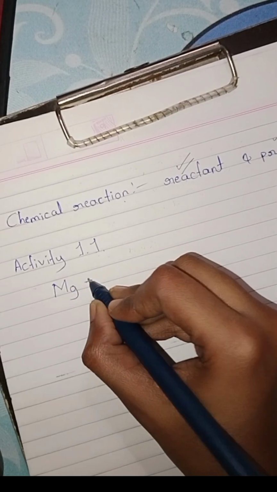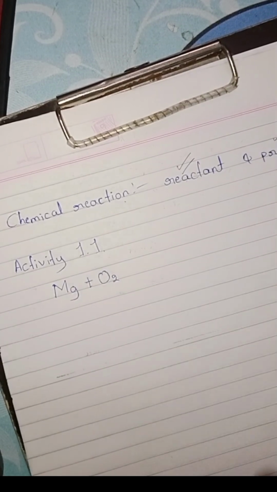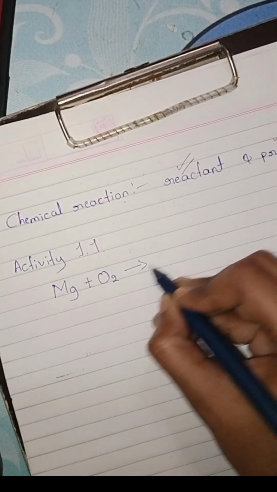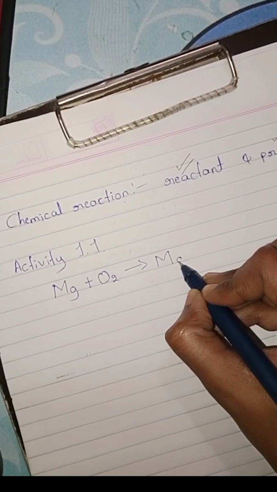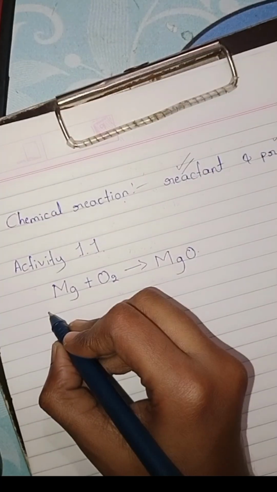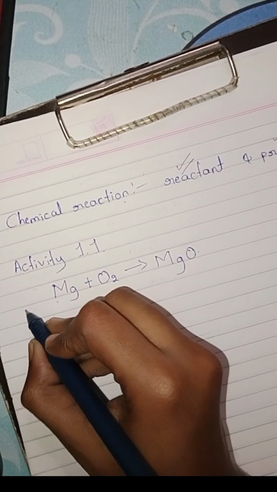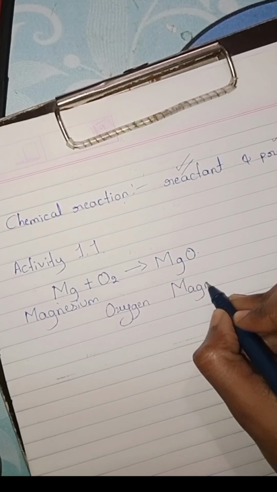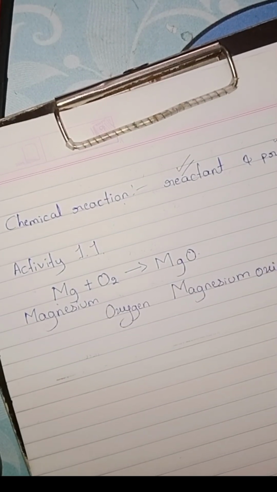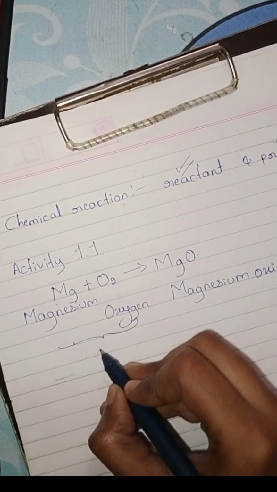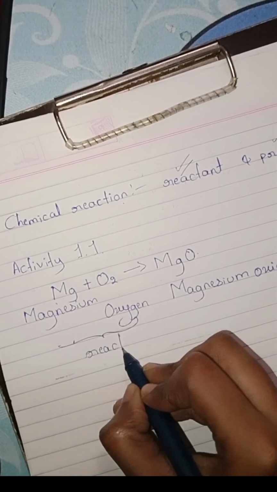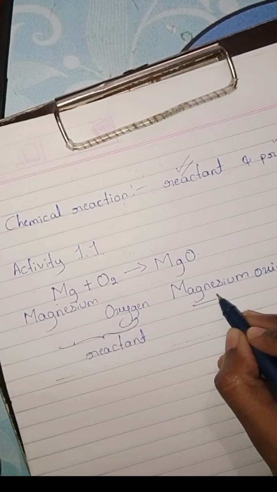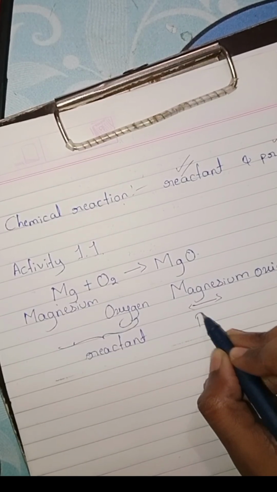This magnesium reacts with the atmospheric oxygen O2 and forms MgO. So these two we call the reactants, and this we call the product.